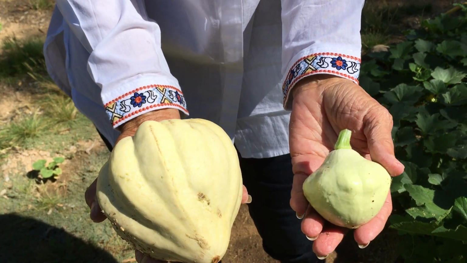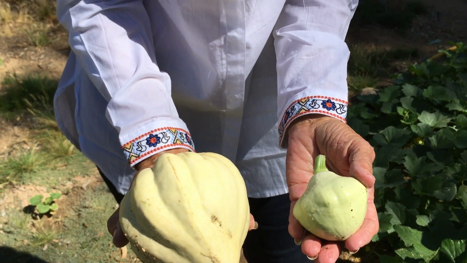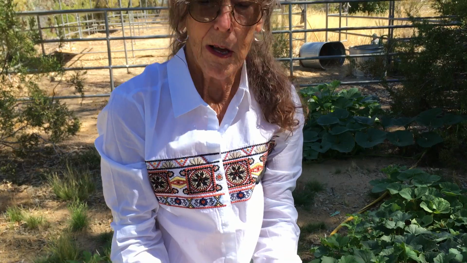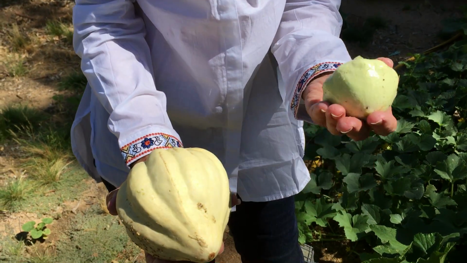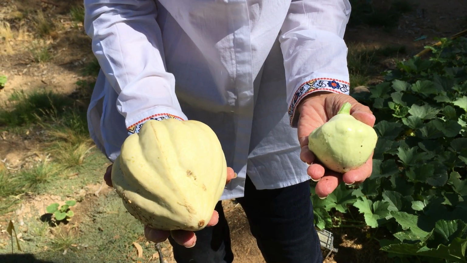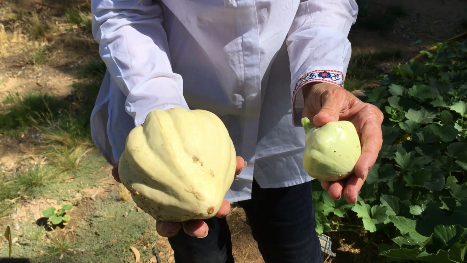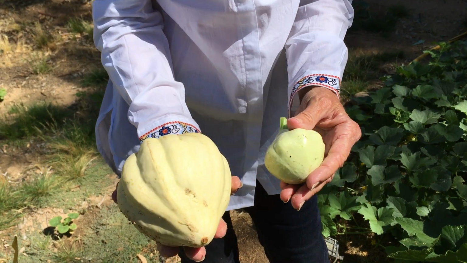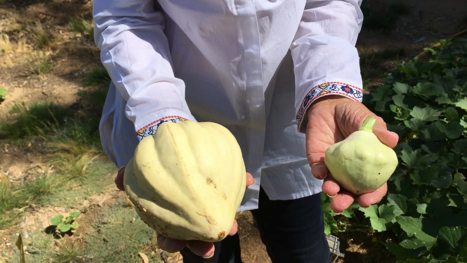In nature, there's something called mimicry. And when we raise butterflies next spring, we'll talk about mimicry again. It's copying. This guy copied this one. This guy is a patty pan. This guy is called an acorn. Very different. Taste different, look different, different.